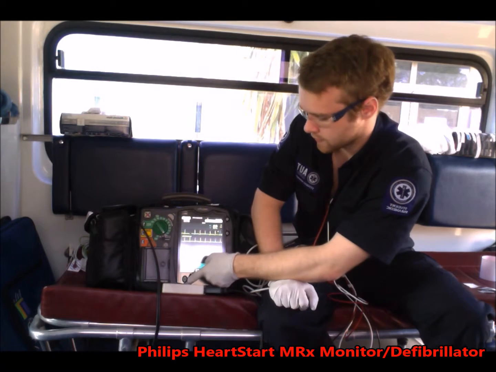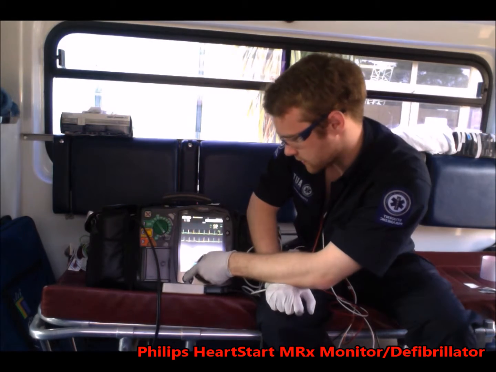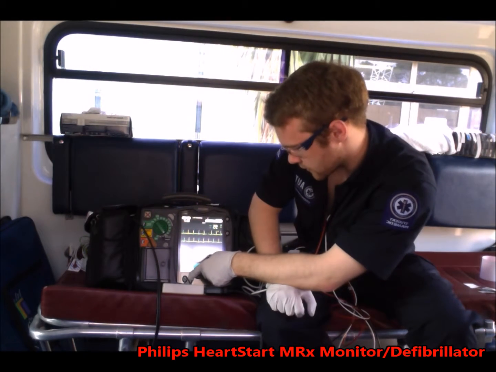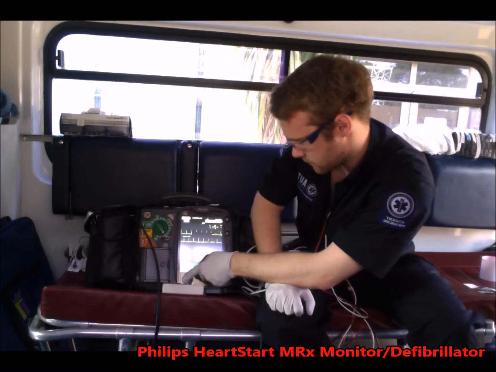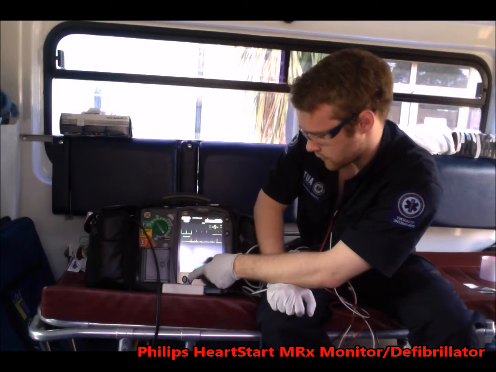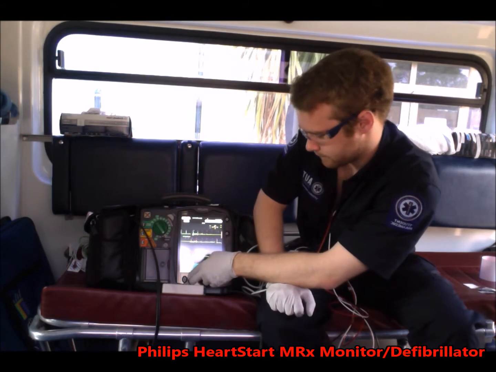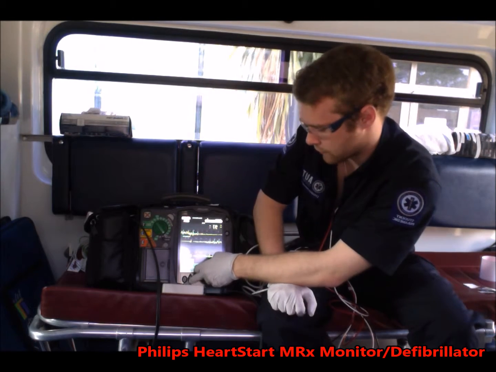We can adjust the amplitude of the ECG by selecting the displayed waves. Wave 1. And we can adjust the amplitude by just selecting the size that we want. It's times 4, times 2, times 1, half, or a quarter.